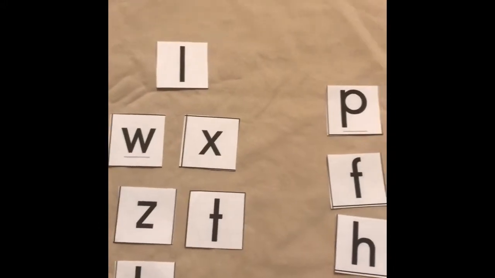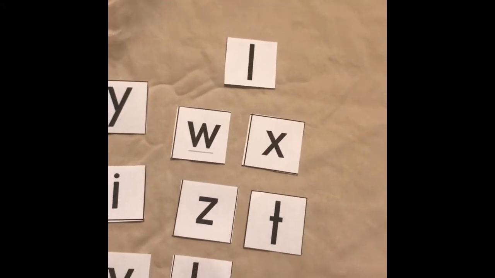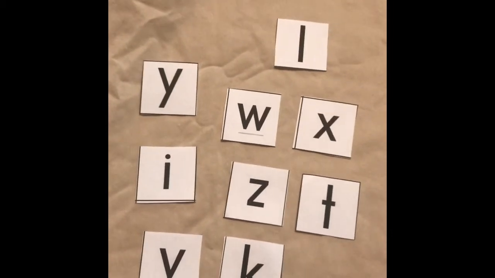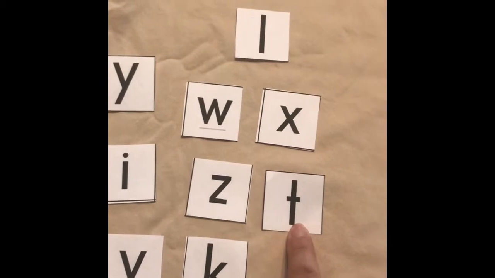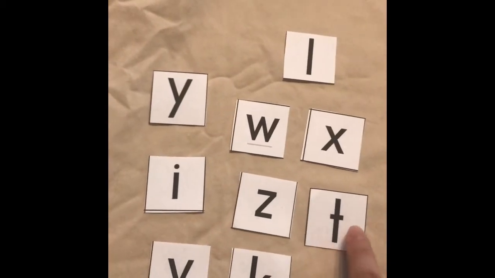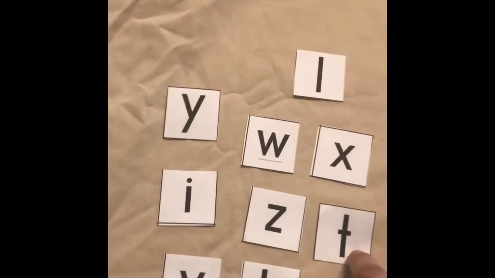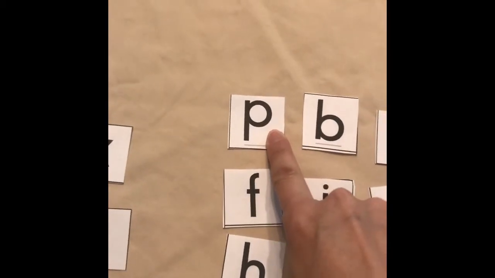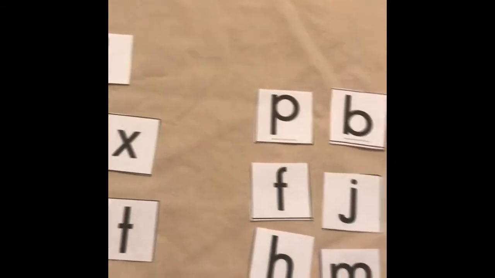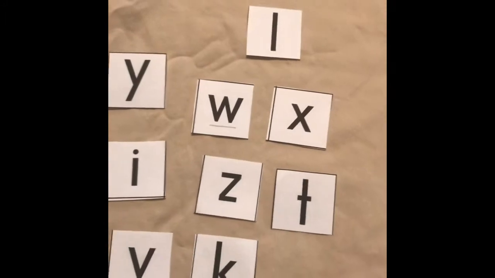Now I can go back and make a pathway of something I've done previously, and that is, now let's find ones that are in our name again. So I have a T, or I have this one in my name. So it has two straight lines, and I can start from the beginning. This letter has a straight and curved line. This letter has a straight and curved line. So you can walk through that.